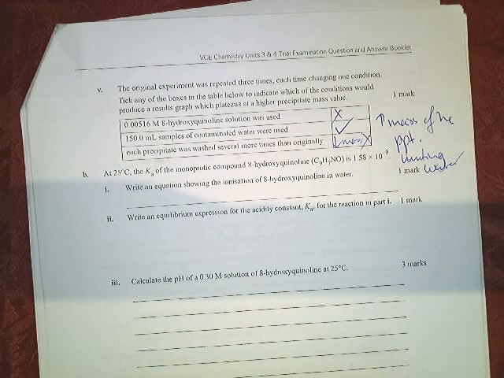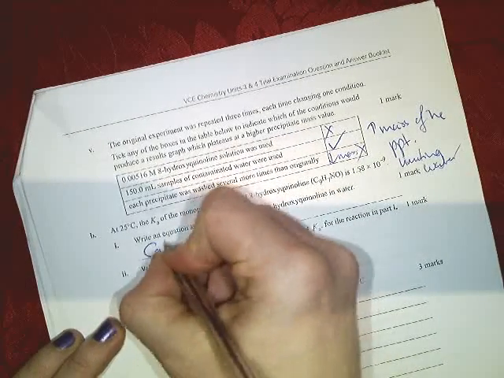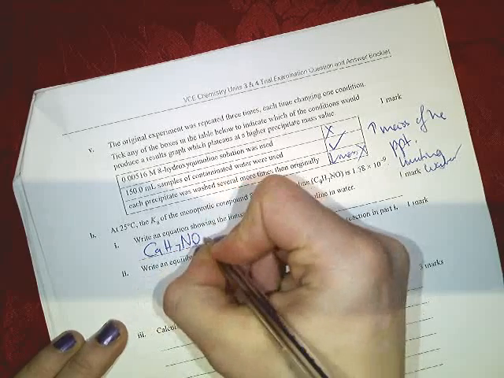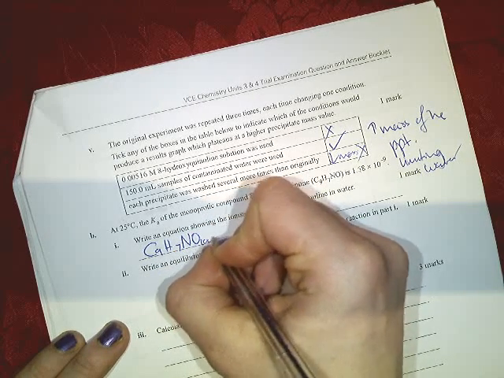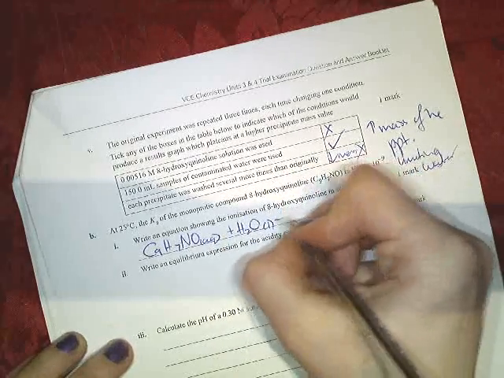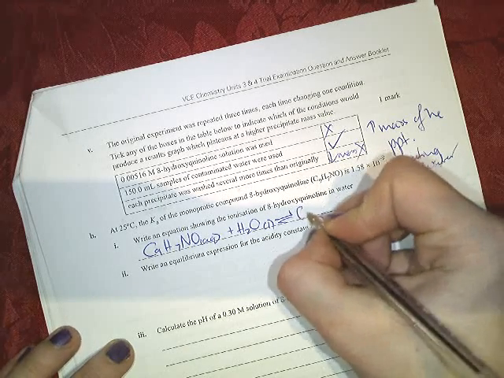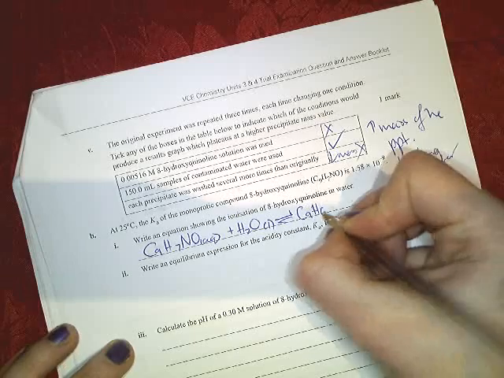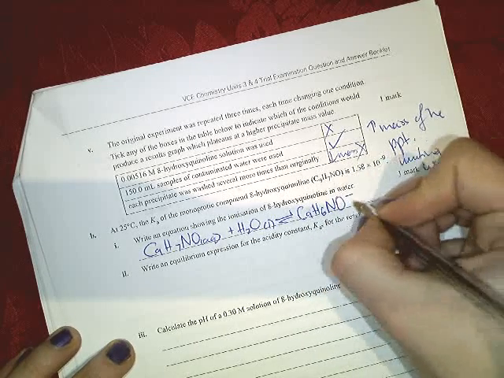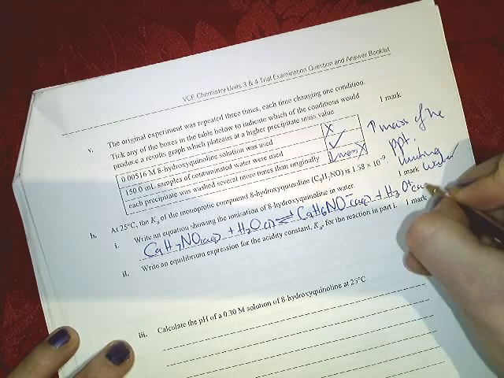Alright, so the Ka is 1.58 times 10 to the negative 9. Write an equation showing the ionization of it in water. Well, that's easy. C9H7NO plus H2O, and it's a weak acid because we've got a small Ka, equals, and pretty much just removing one H, just like writing the conjugate base, plus H3O plus.